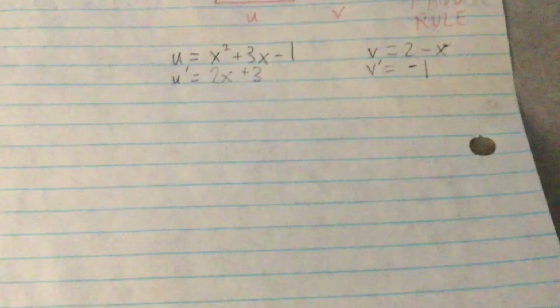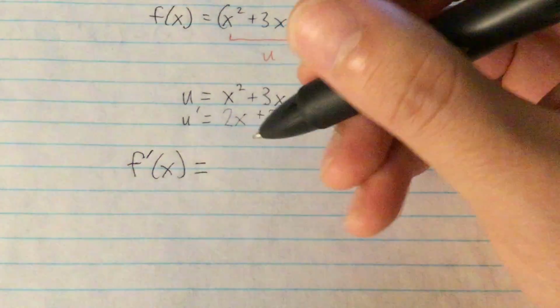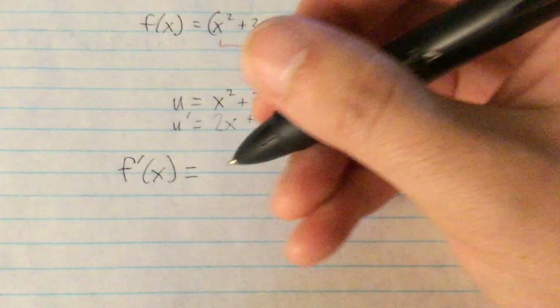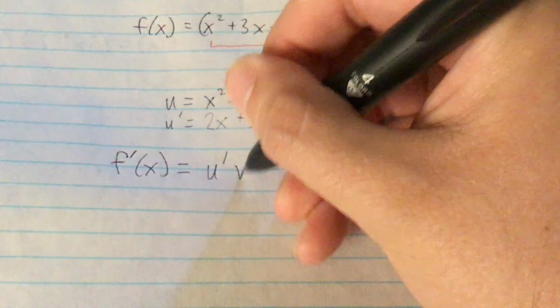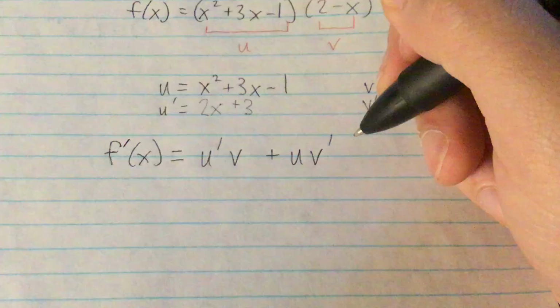Okay, so now let's do the product rule. Well, if you recall the product rule, the derivative of a product function is u prime v plus u v prime. Nothing fancier than that.